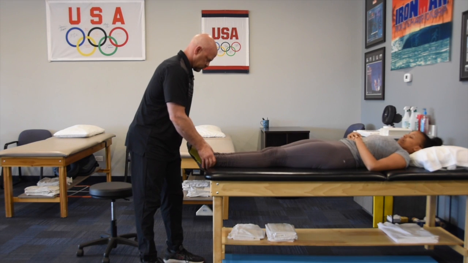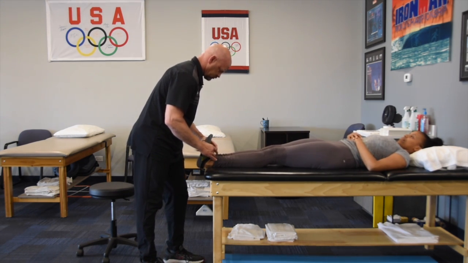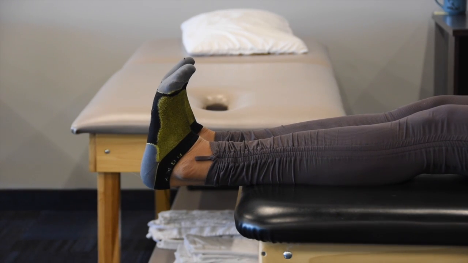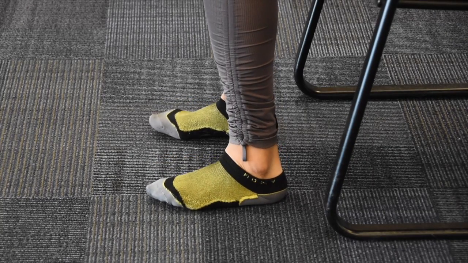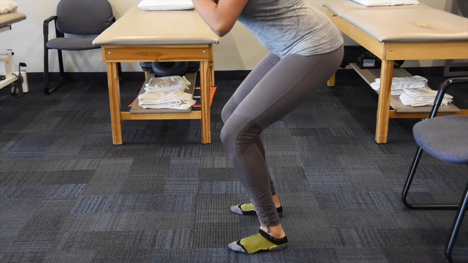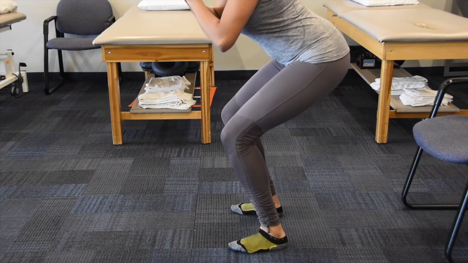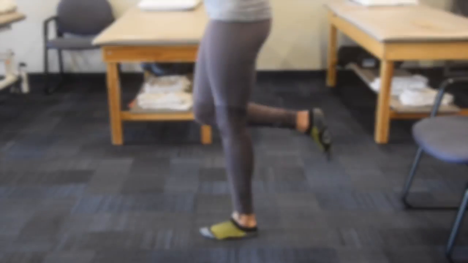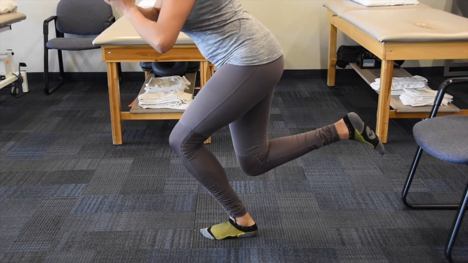I prefer to assess an individual's ankle dorsiflexion, or ability to bend their ankle, in several different positions: sitting with their leg straight, sitting with their leg bent, standing statically with their knee bent, and standing dynamically while bending their knee.